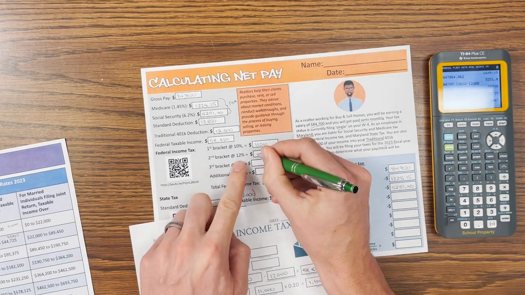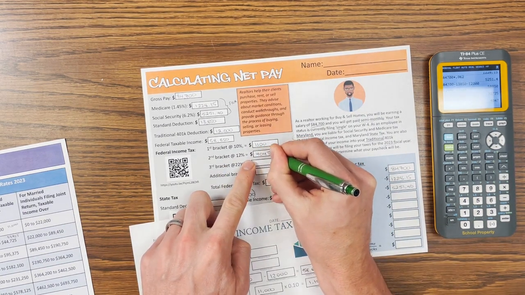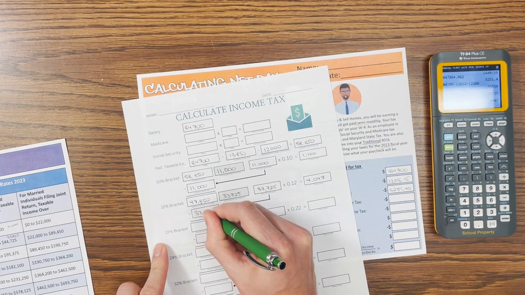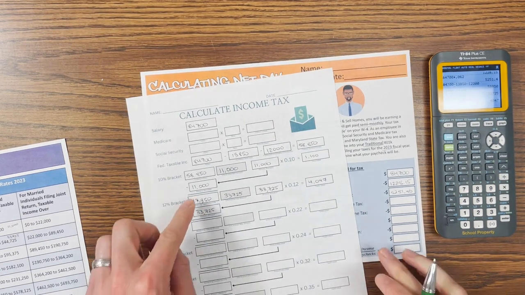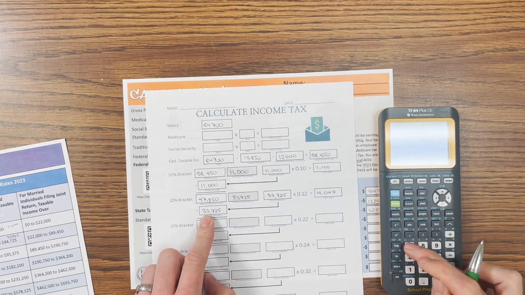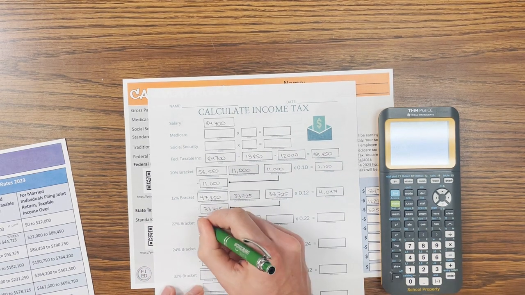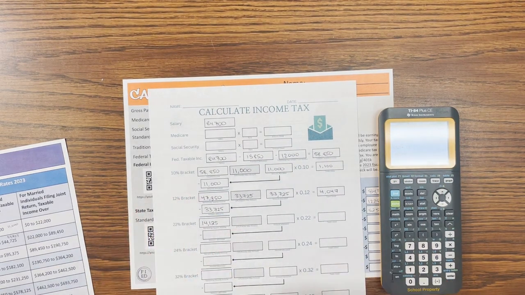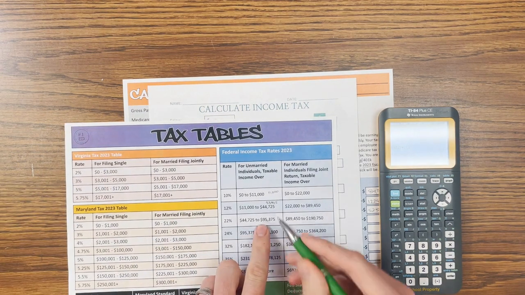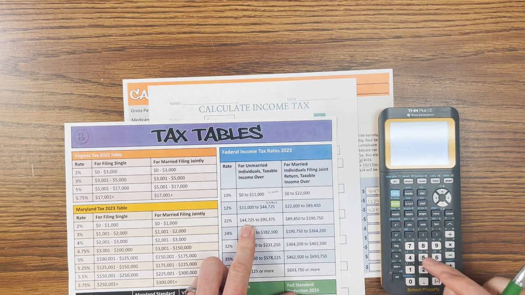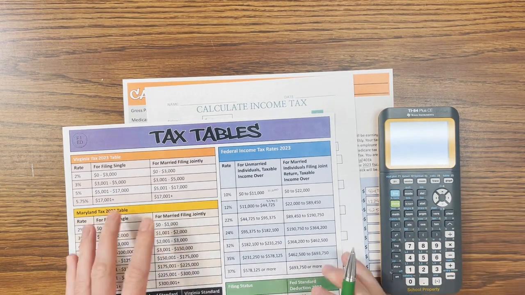So coming in here, second bracket, 4047. And then the third bracket, we've got to subtract out what we've taxed already, 33,725. So 47,850 minus 33,725. We have 14,125 left to tax. The 22% bracket, when we look at it, would be 95,375 minus what we've taxed already. So 95,375 minus 44,725 is 50,650.